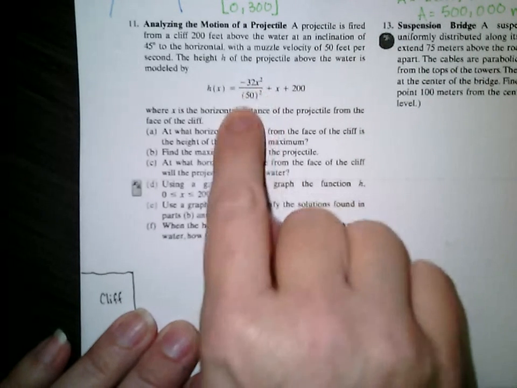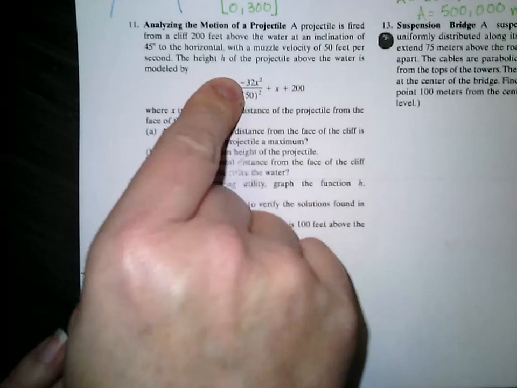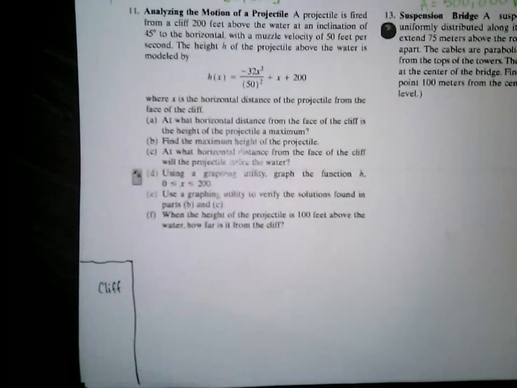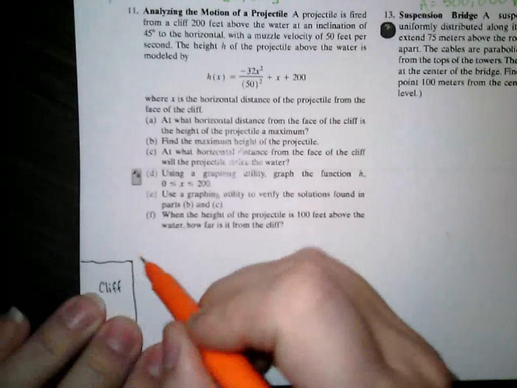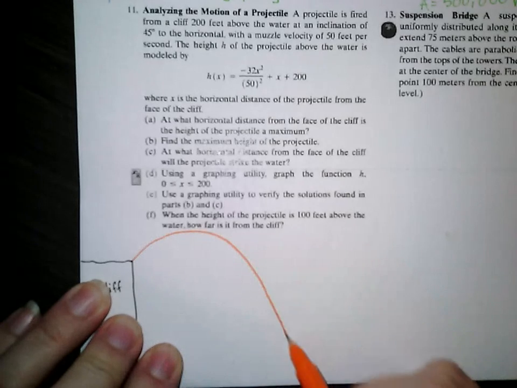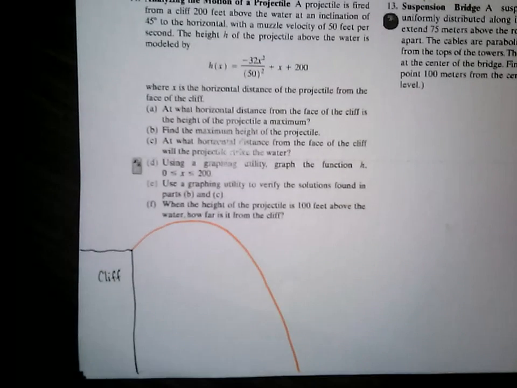We've got the x squared, and it has a negative coefficient, so it's indeed a parabola that opens down, which we would expect when we fire a projectile. So here's our projectile. We're going to fire the projectile, and at some point it's going to splash down into the water. Let's get some water in here.